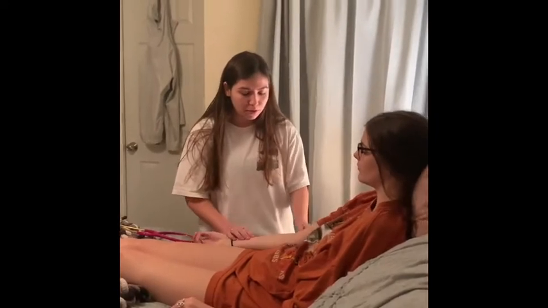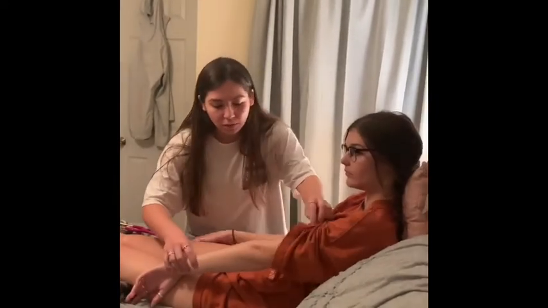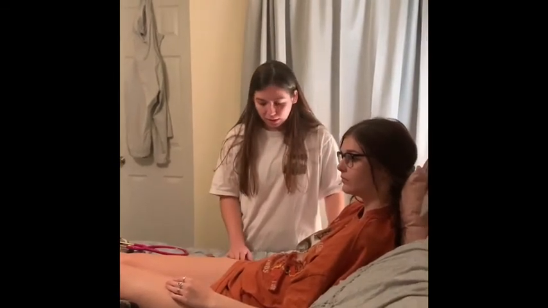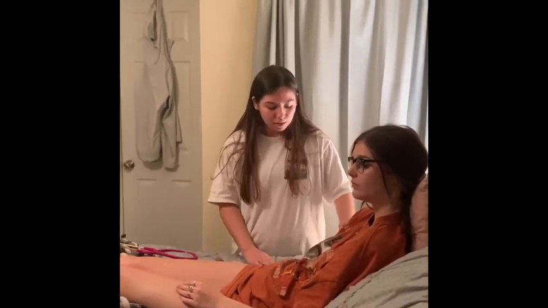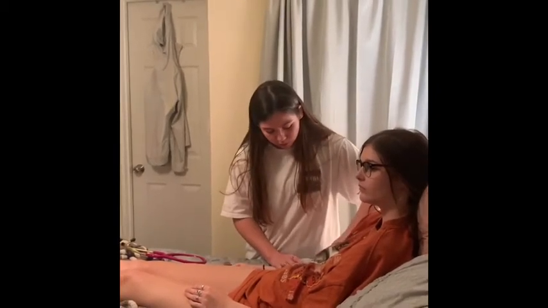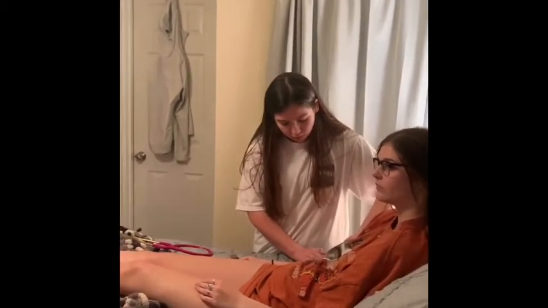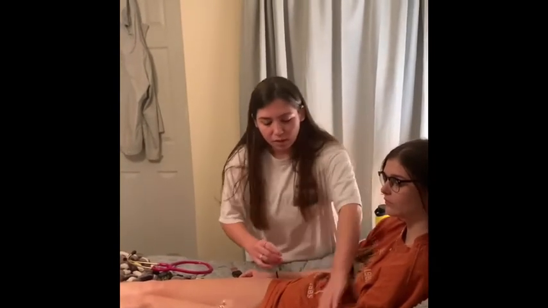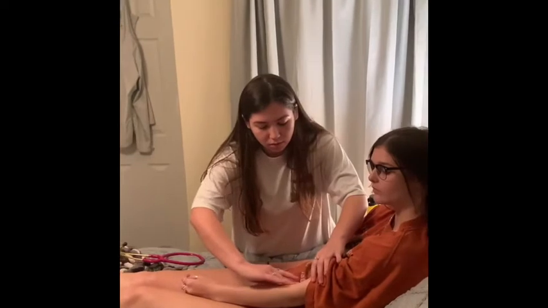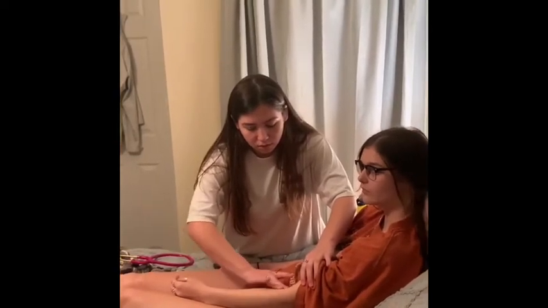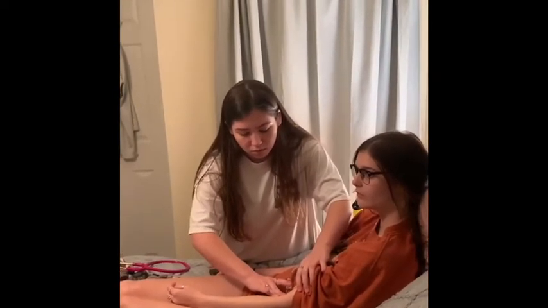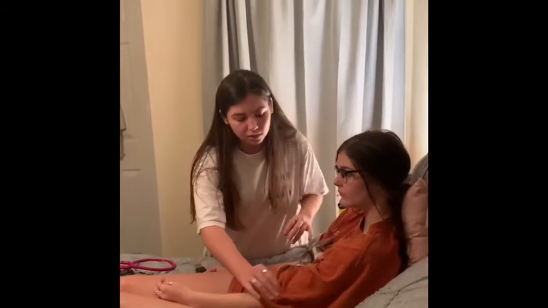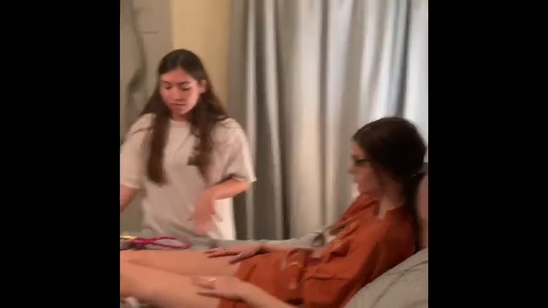Everything looks great on both sides. So bilaterally, everything looks great. There aren't any lesions on her skin. And so now I'm going to look for her brachial pulse. And then again on this side. Alright, looks good. So I'm going to move on to her legs.